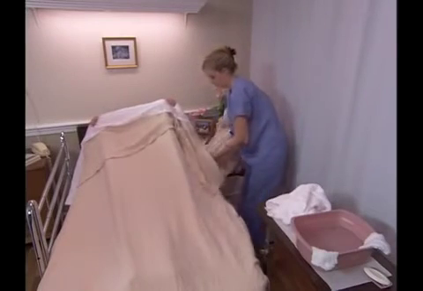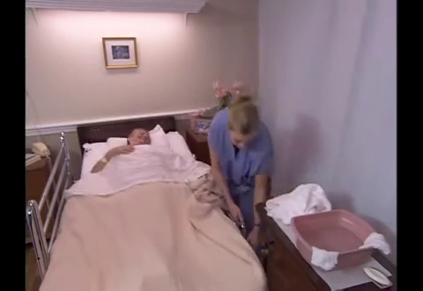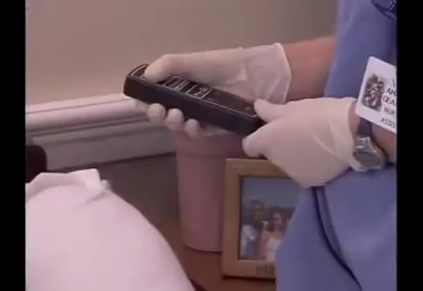If necessary, help the person into the clean clothing. If the side rails are in use, return the side rails to the raised position. Raise the head of the bed as the person requests.